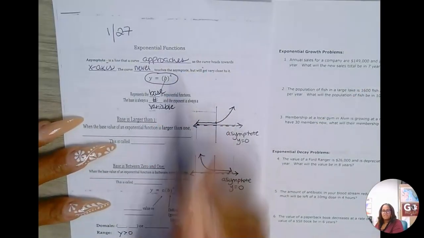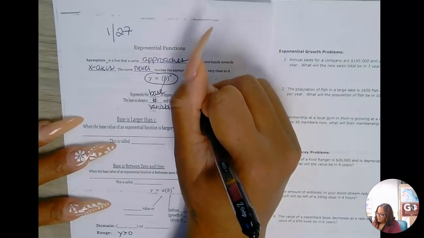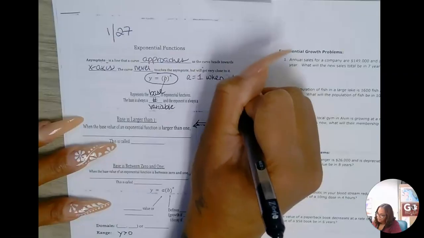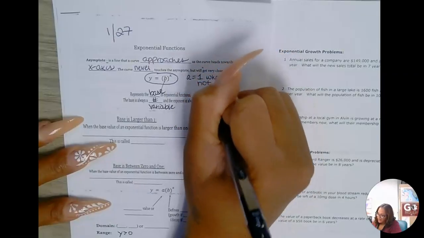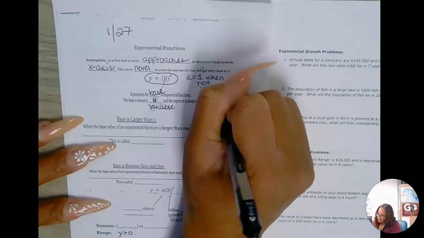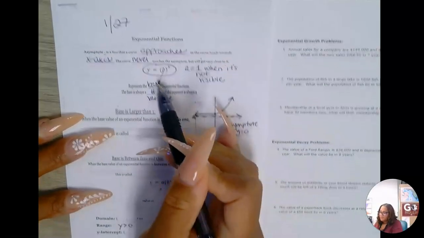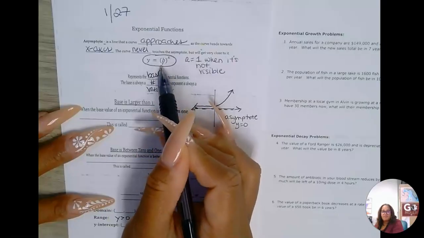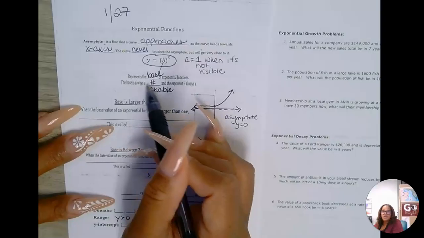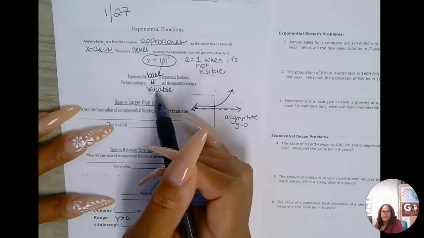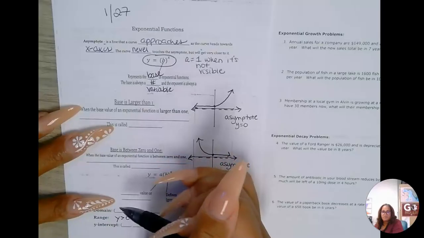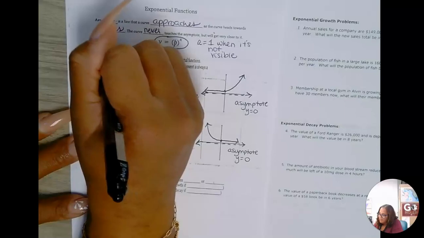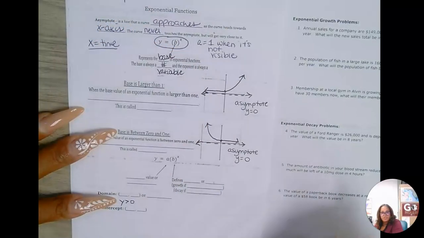Here we have y equals b to the x power. Typically there's an a, but a equals 1 when it is not visible. And you'll see a later on this page. So the b represents the base, b is for base, of your exponential function. So it's at the base or the bottom of your exponent. The base is always a number and the exponent is always a variable. So there's my exponent and my variable is my independent. X is typically time in real world situations.